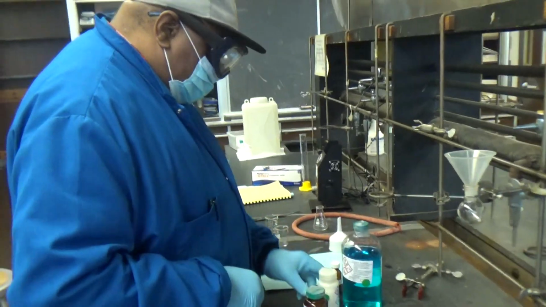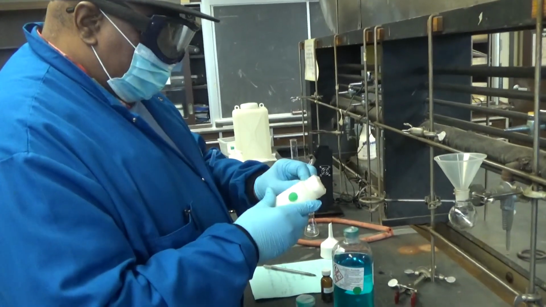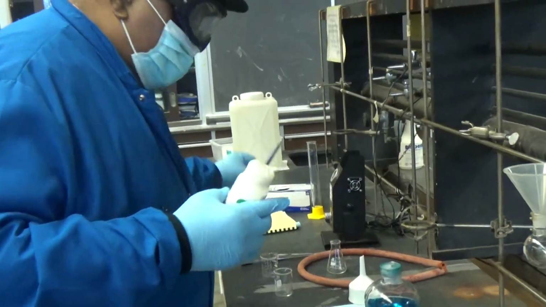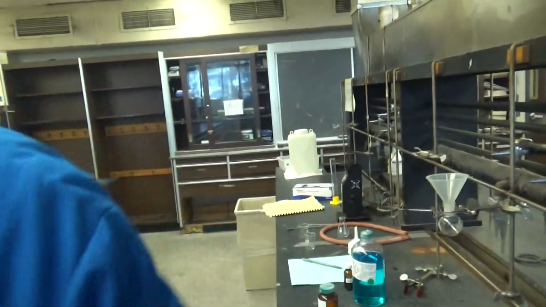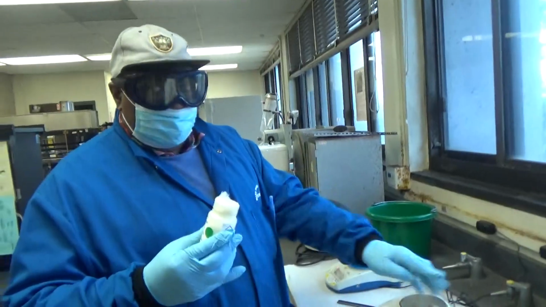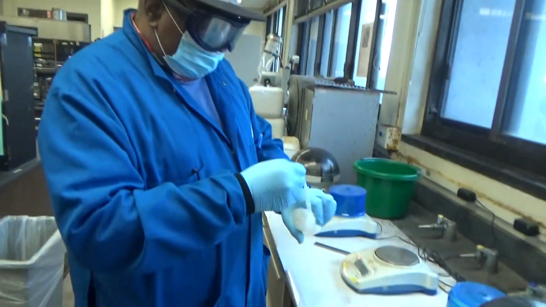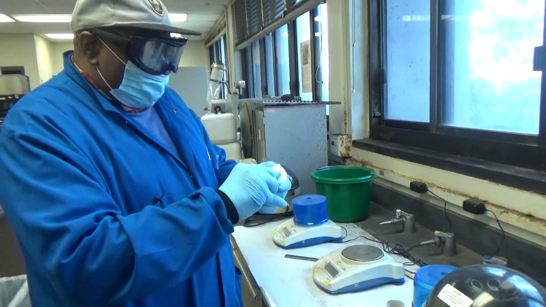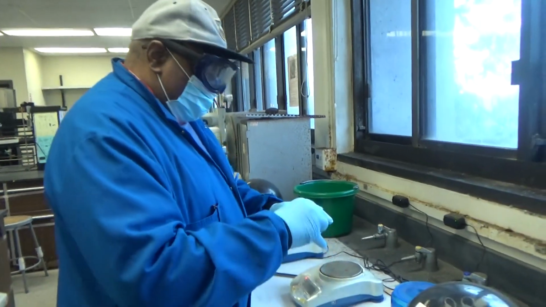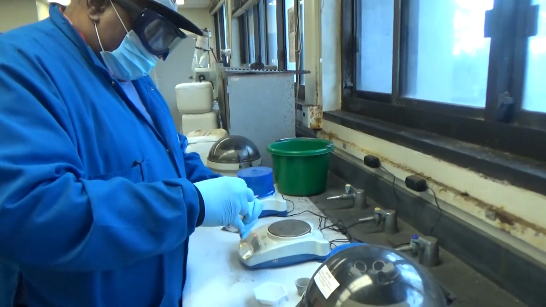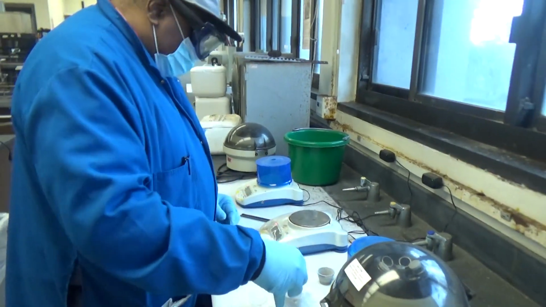Now you are going to add first 0.4 gram of ammonium nitrate, that's 400 milligrams. This is not good stuff, as you know. Under the right circumstances it's explosive, but this one has a little bit of water, which makes it less explosive.